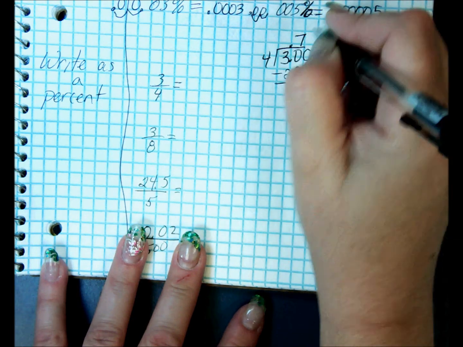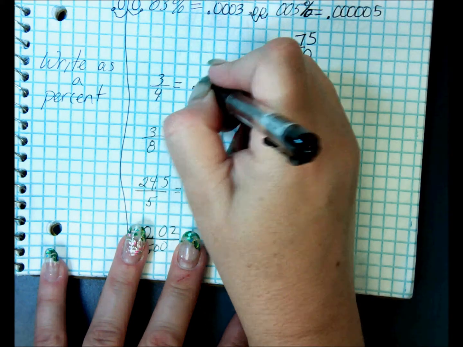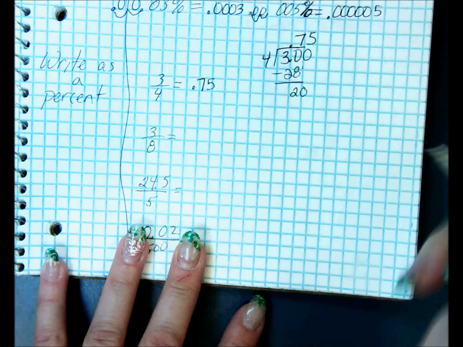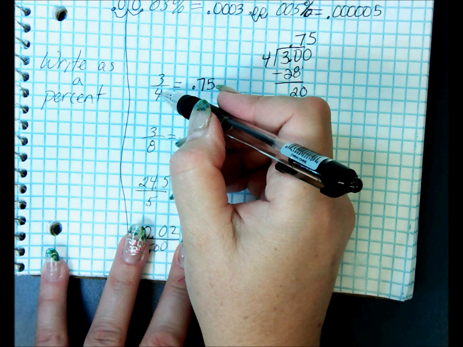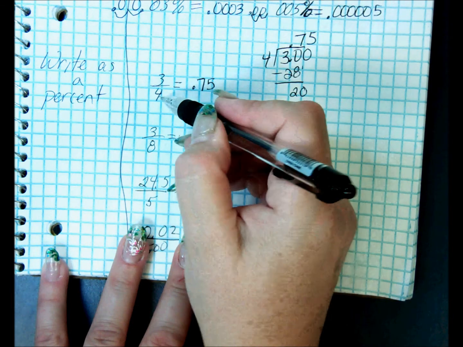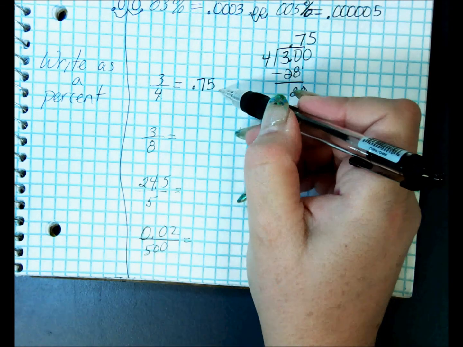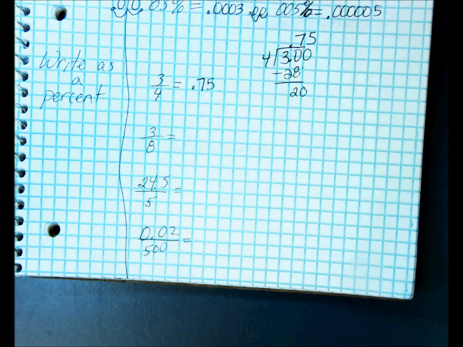4 goes into 20 5 times. So now the other thing you want to think about is that if you ever have a 4 on the bottom like that, think about quarters in a dollar. There's 3 quarters in a dollar. I'm looking at 75 cents. Just kind of a trick for those of you that might catch that.